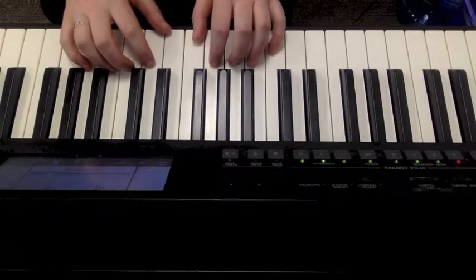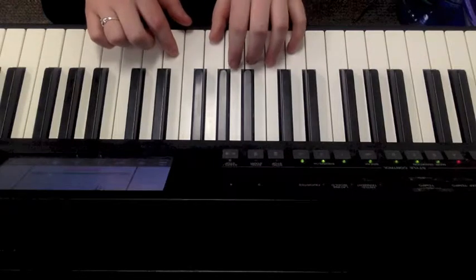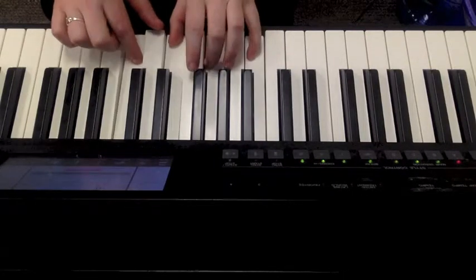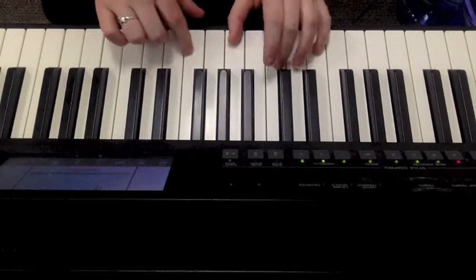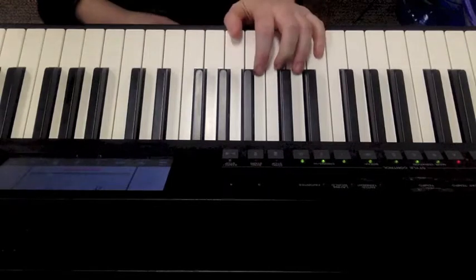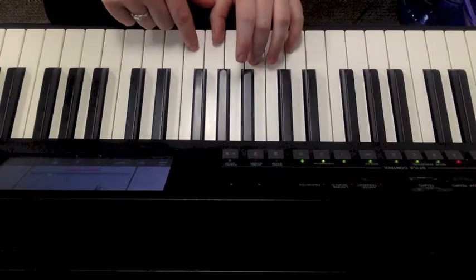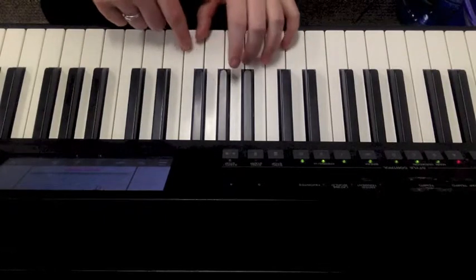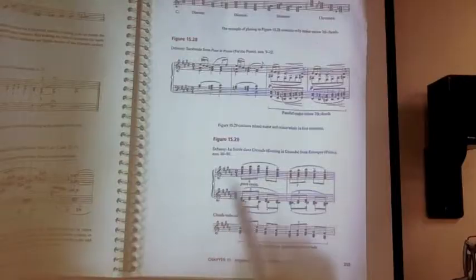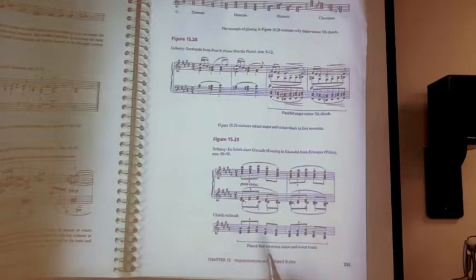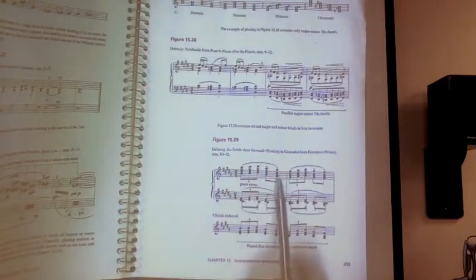Right, or you can add a 7. Okay, or you can add a tone. Okay? And here's another example of moving in parallel motion. Right? So all of these chords are moving parallel.